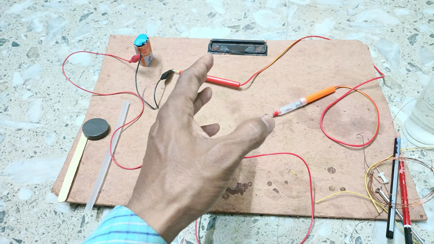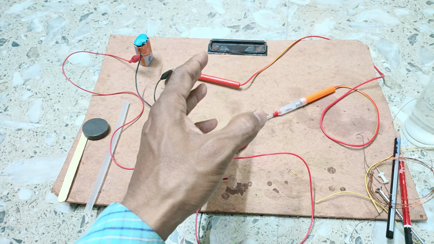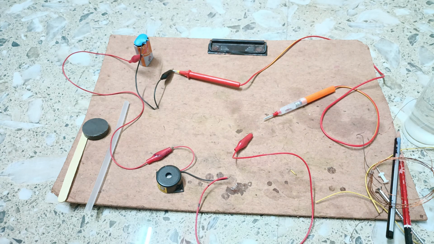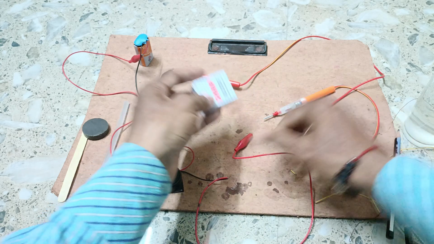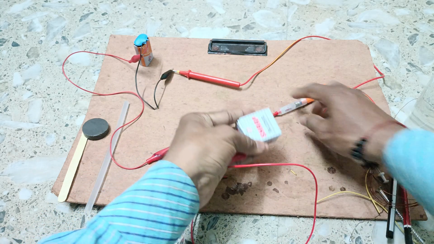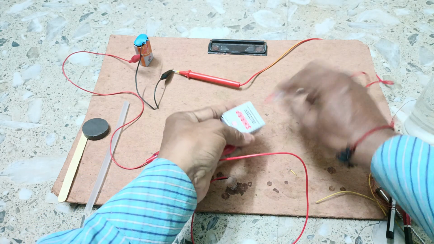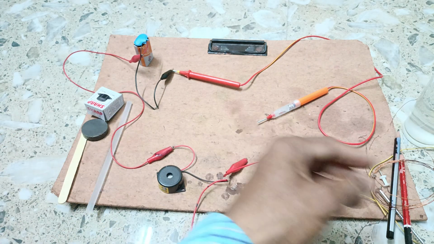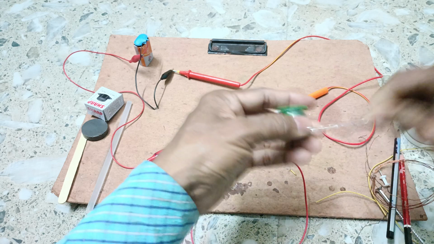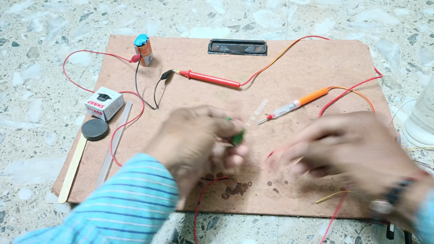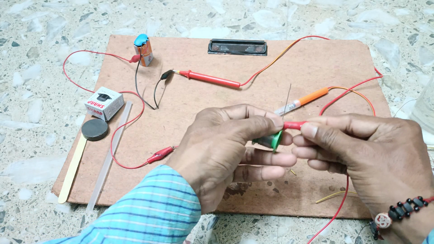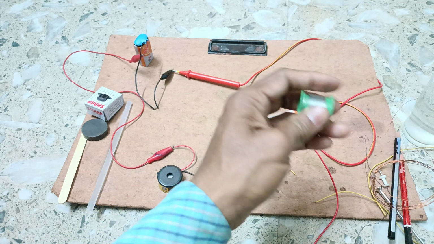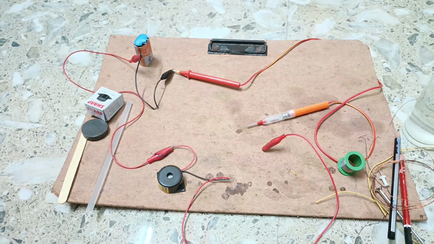Besides that, there are other things also which are bad conductors of electricity. For example, paper. This is a paper. It cannot establish the electric current between two points. You see here, this is a bad conductor of electricity, right? Or you can see this one. Let us see whether it is a good conductor or bad conductor. Put these two points and you see. Yes, it is a good conductor because this is made up of metal. This is a good conductor of electricity.